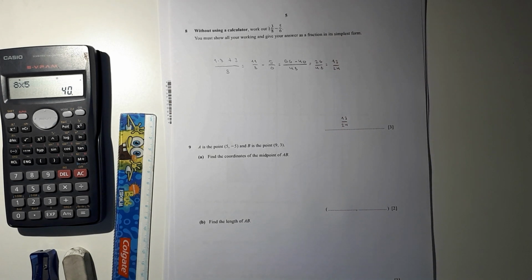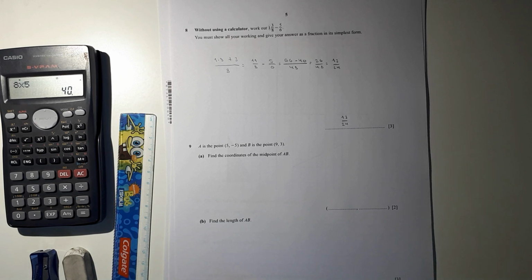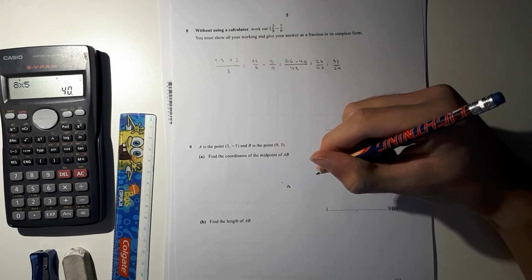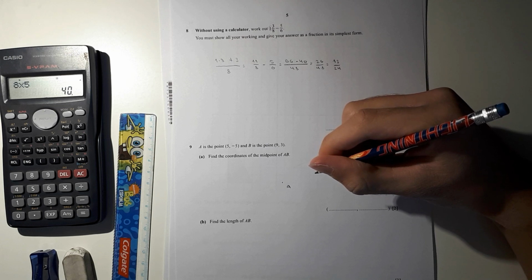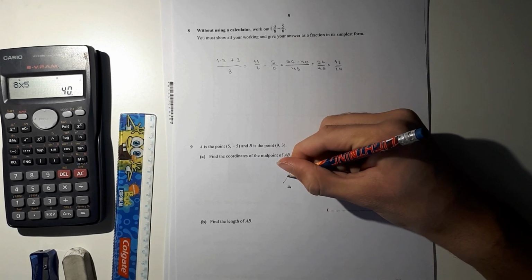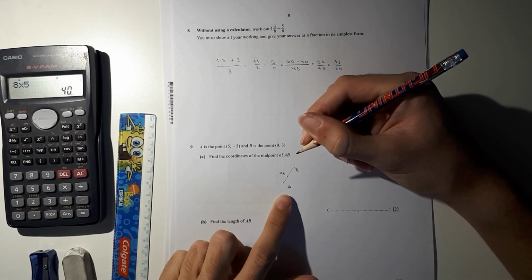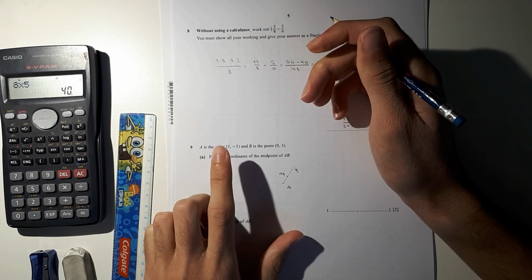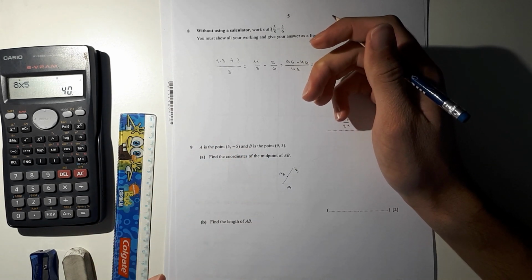Good. So now we're going to the next point, where A is the point (5, minus 5) and B is the point (9, 3). So we have to find the coordinates of the midpoint of AB. So let's suppose this is the point A, and here we have the point B. So the midpoint will be this one, and to calculate it we have to make an average between both the x values and the y values.